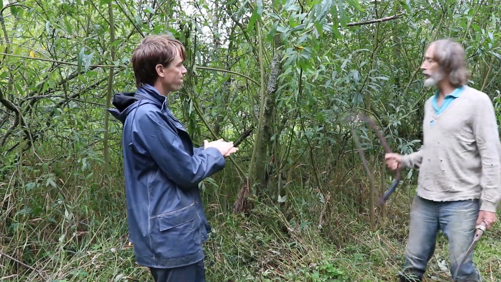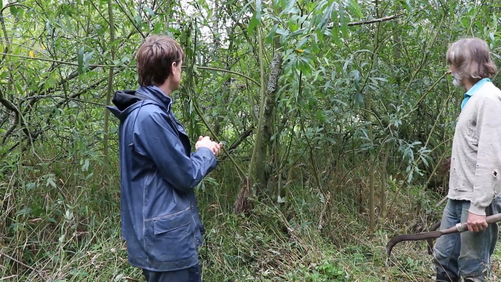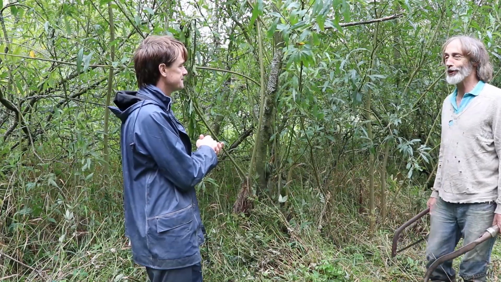I think there were only one or two of these to begin with that I had. Yeah. And they're easy to cut and coppice, so there's more of them now.